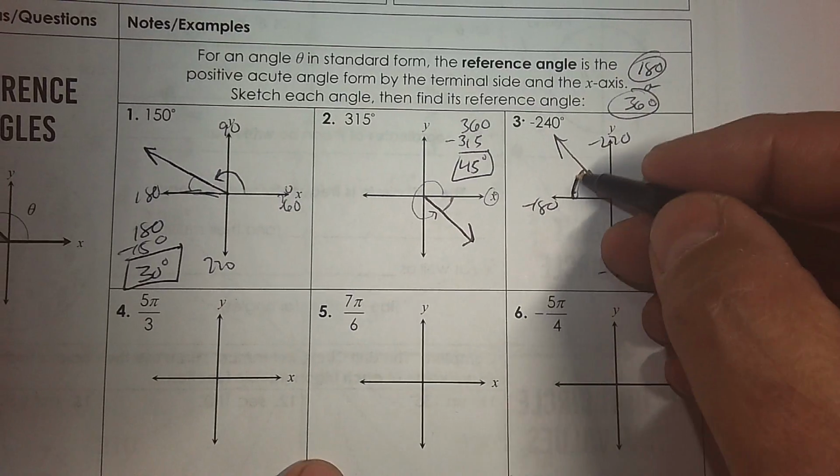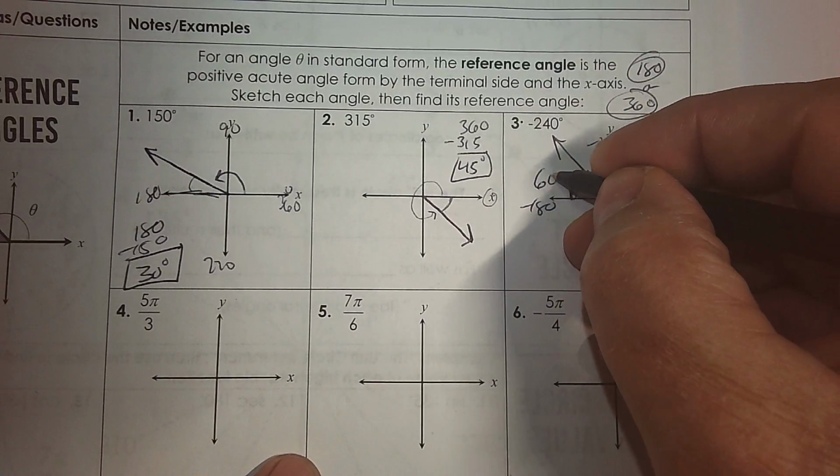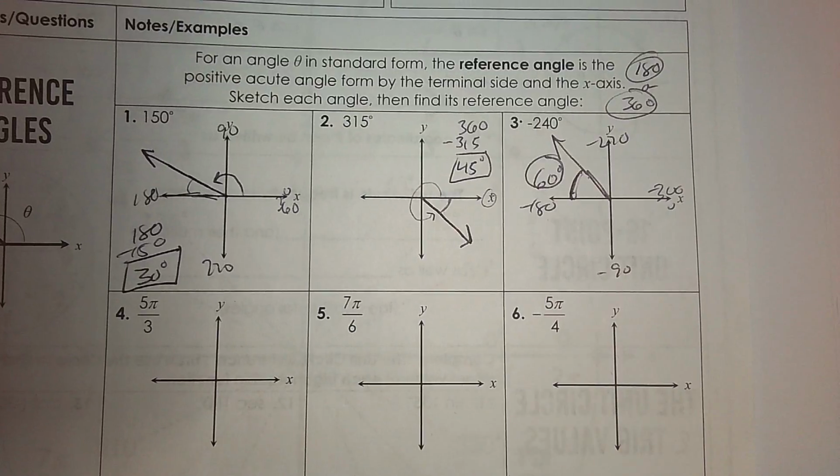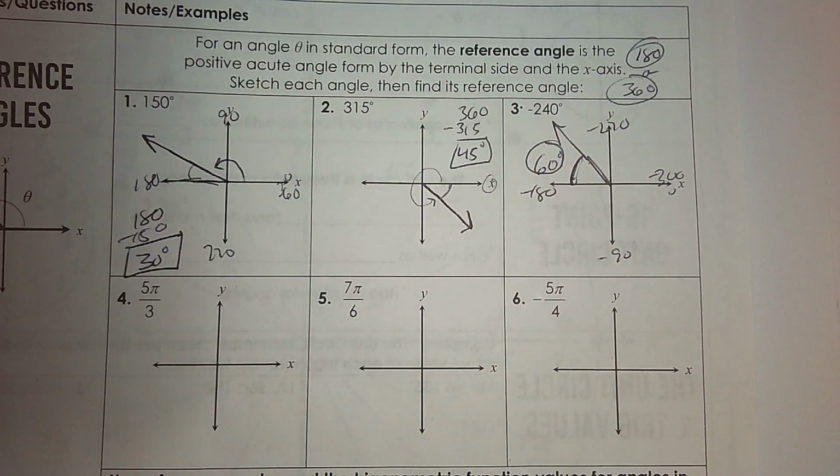So what is that angle? Negative 240, negative 180, let's subtract it. What angle is that in there between 240 and 180? So between 240 and 180, subtract, and you get 60.